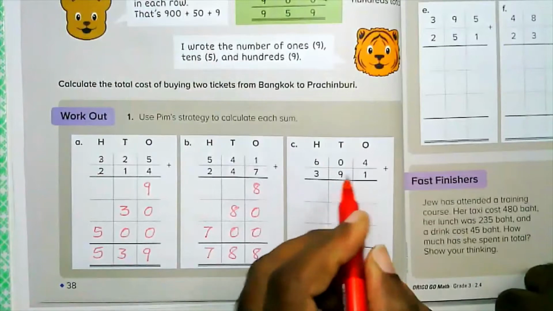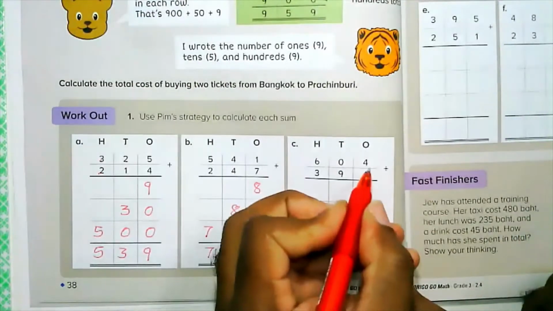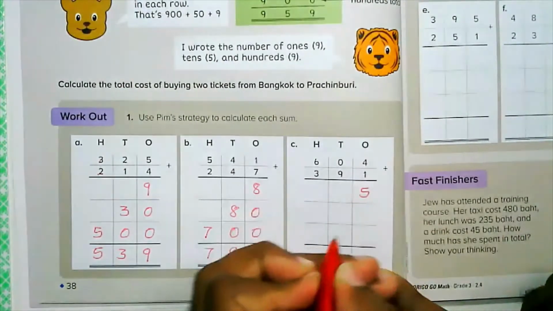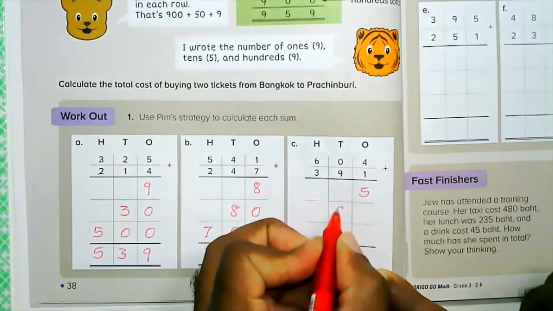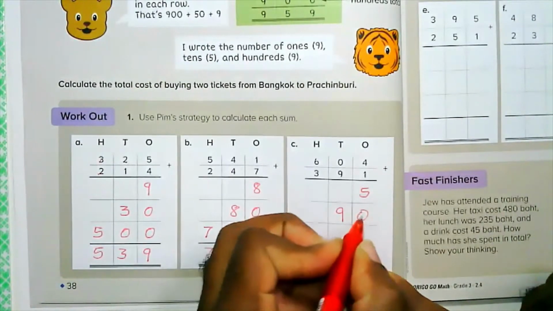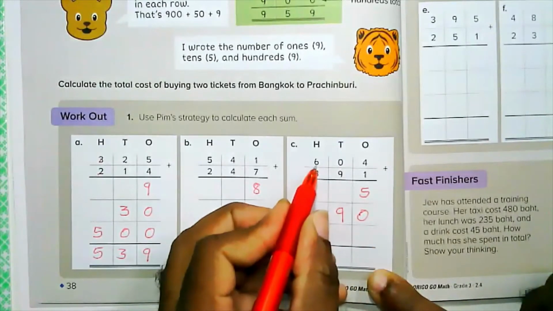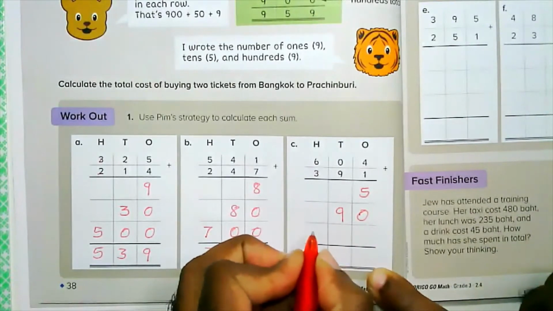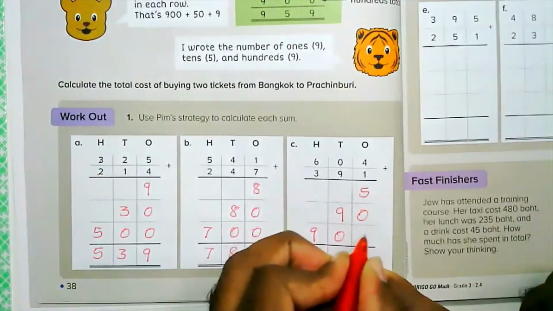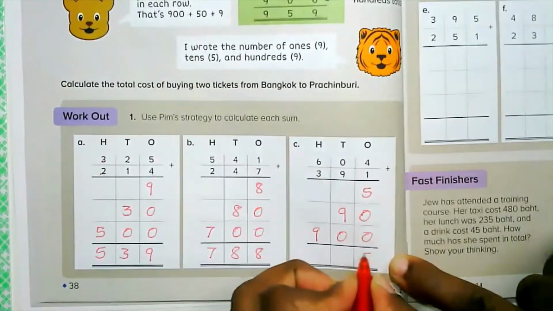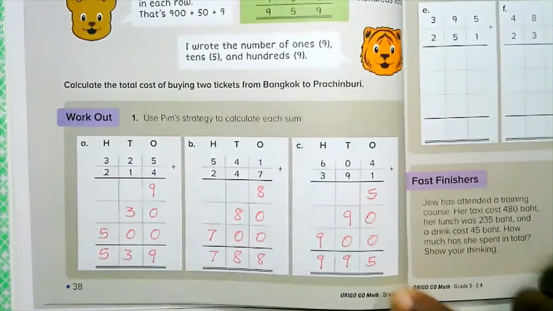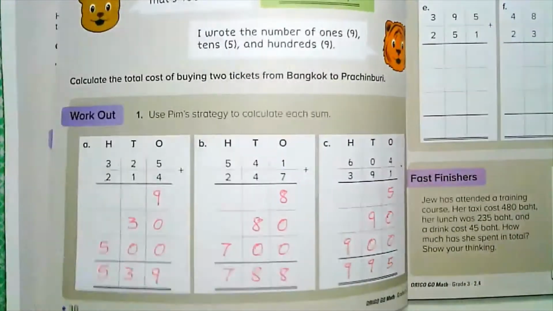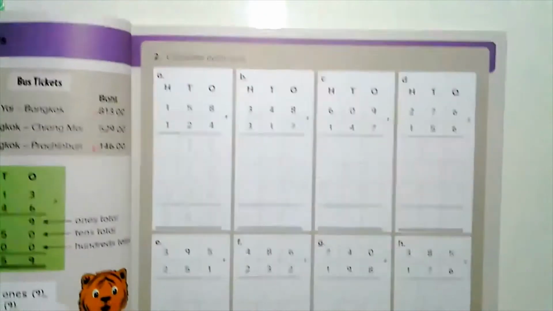Part C. 4 plus 1 makes 5. 0 plus 9 makes 90. 6 plus 3 makes 900. We have 995. Now let's go on to number 2.